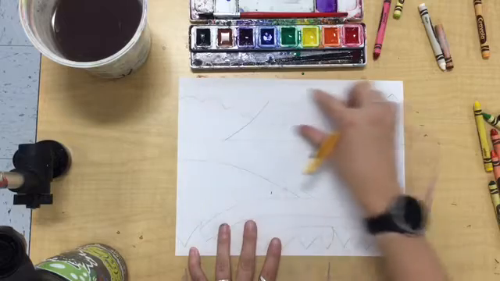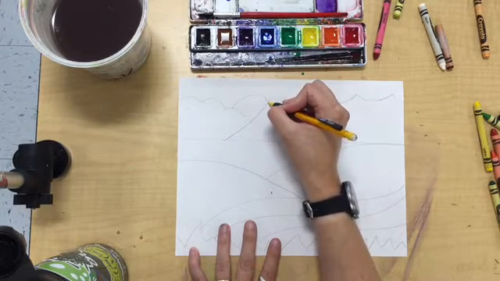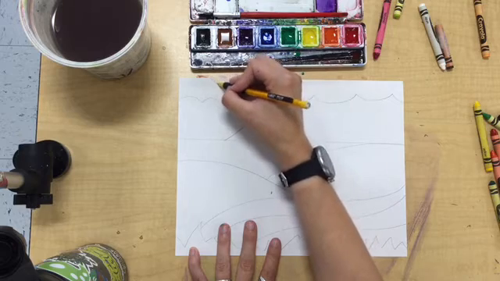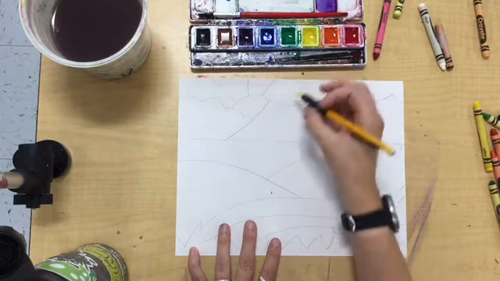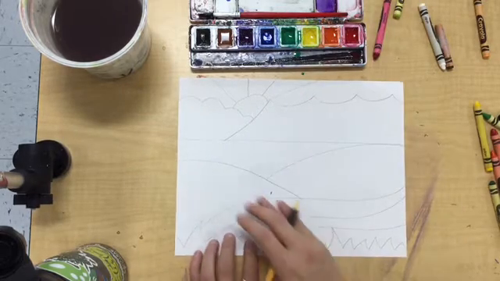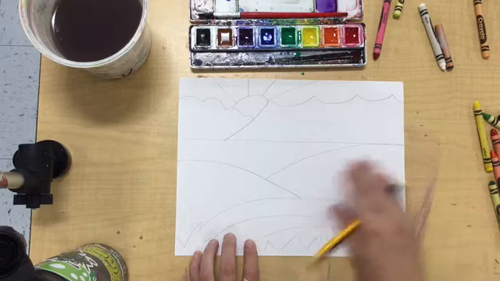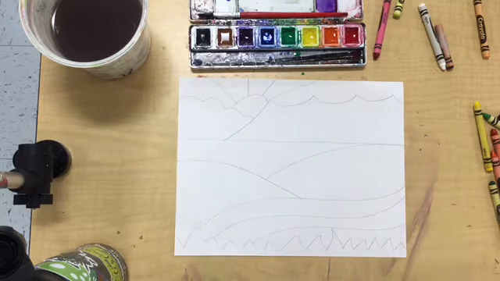Now I'm in my background, which is at the top of my paper. I can add in a curved line for a sun and draw some diagonal straight lines coming out from the sun to show the sun's rays. Now that I've got these lines drawn, I'm going to start filling in my space with more lines. I'm going to repeat them.